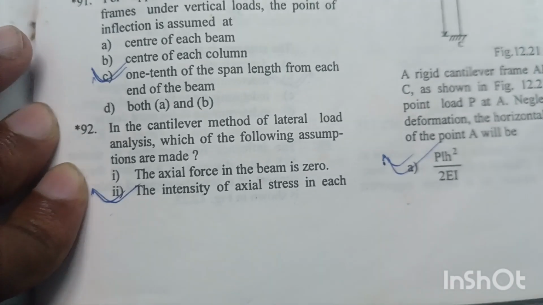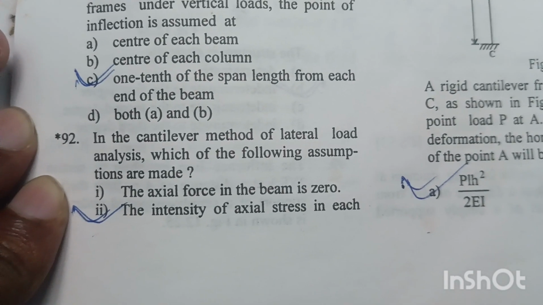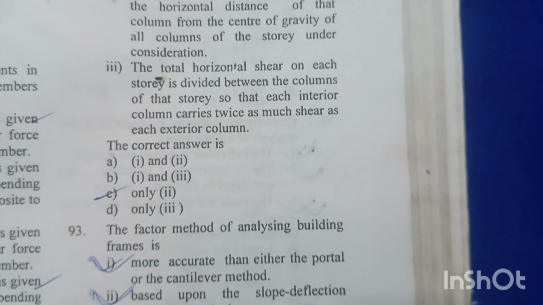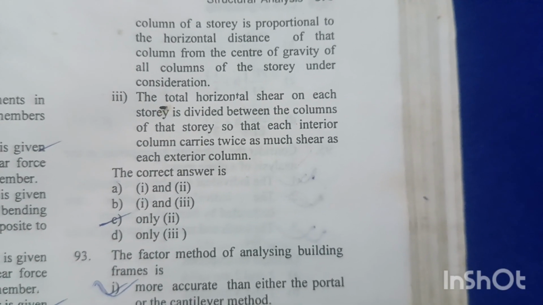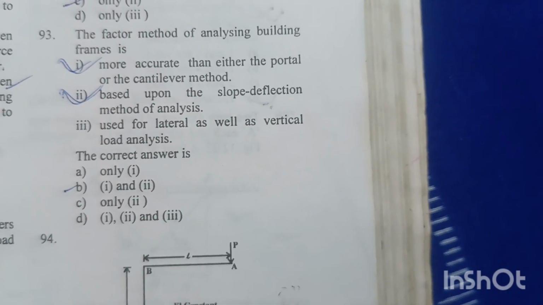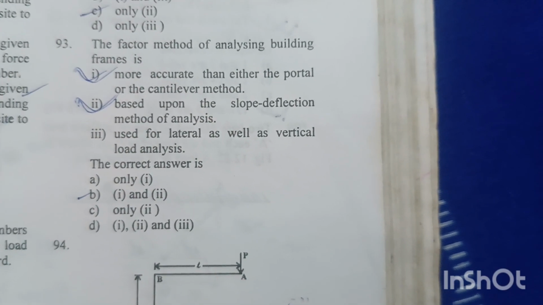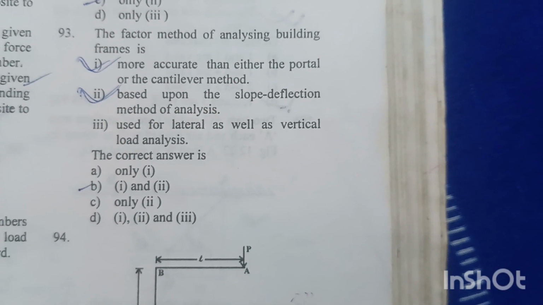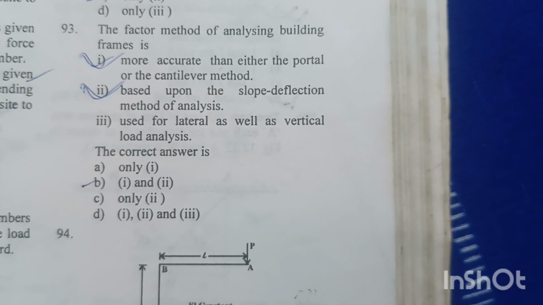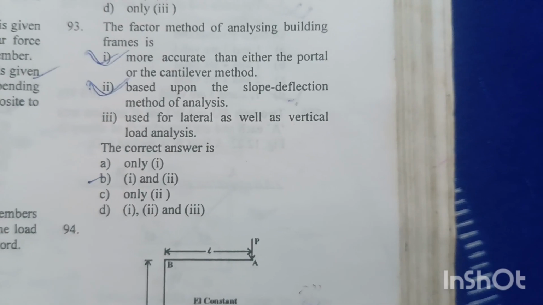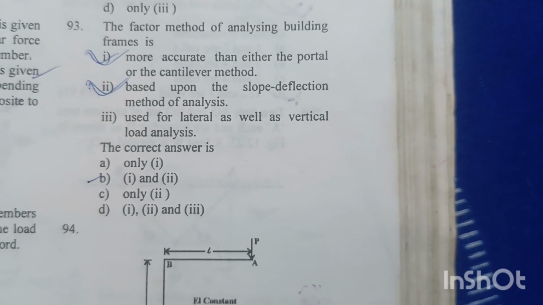Question number 92. In the cantilever method of lateral load analysis, which one of the following assumptions is made? So option C is the right answer. Only statement 2 is correct. Question number 93. The factor method of analysis of building frames is more accurate than either the portal or cantilever method, and is based upon the slope deflection method of analysis. Both statements 1 and 2 are correct. So option B is the right answer.